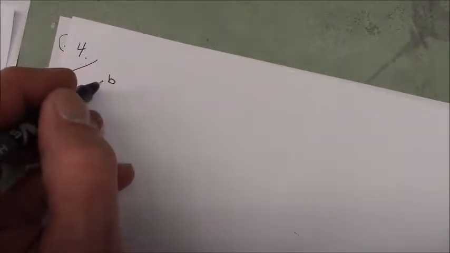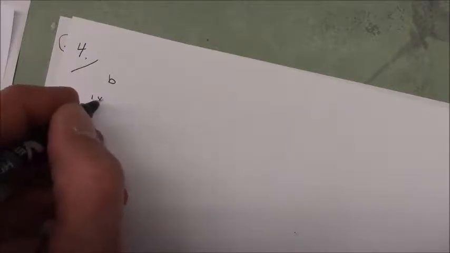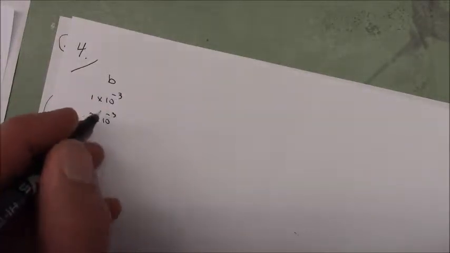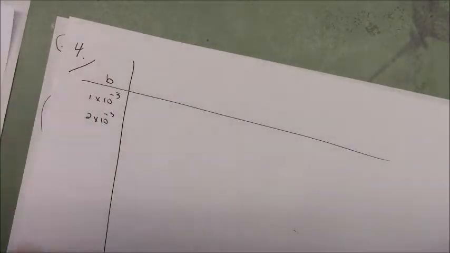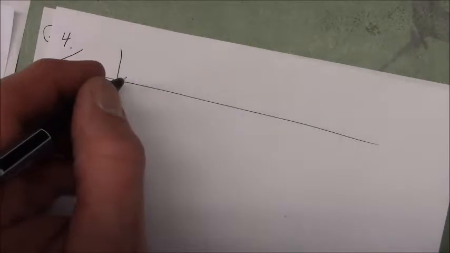So let me try and draw this a bit better. You're gonna be given B, so the first one would be 1 times 10 to the minus 3, then it would be 2 times 10 to the minus 3. They're going to expect you to calculate ionic strength.